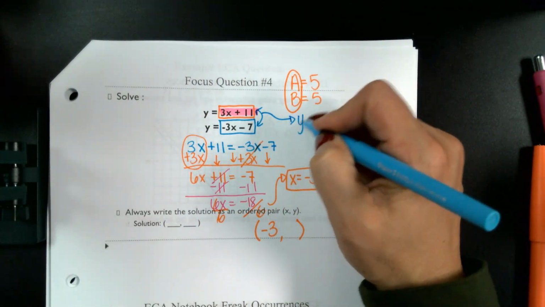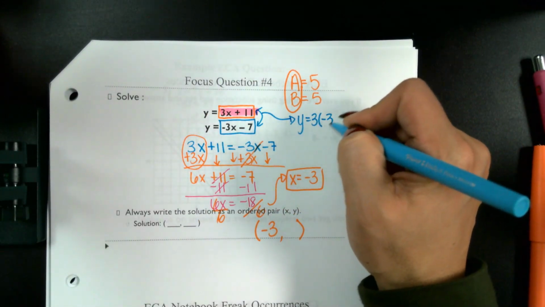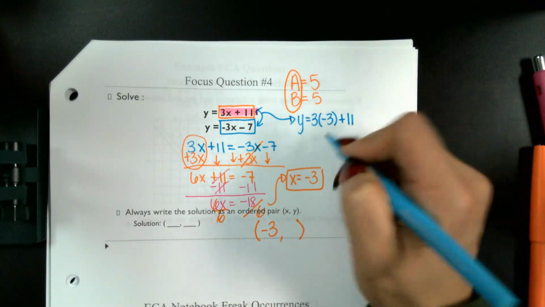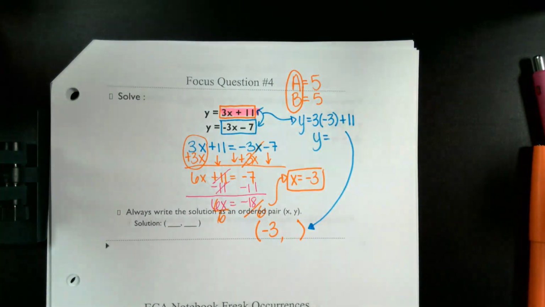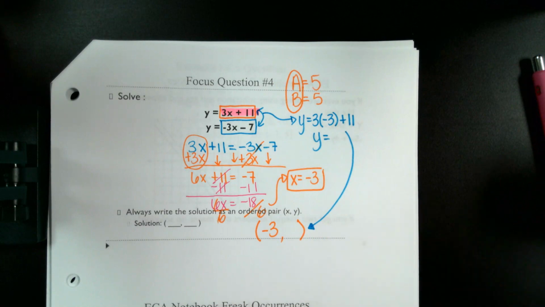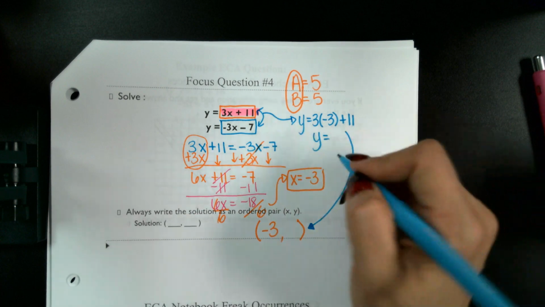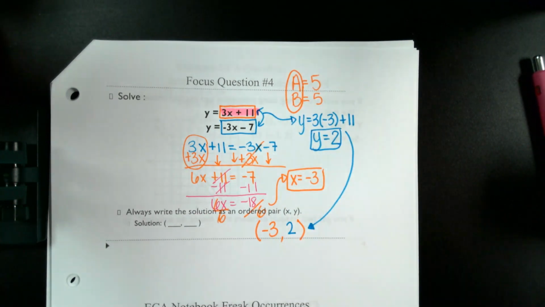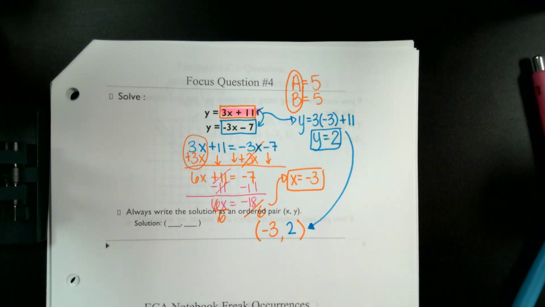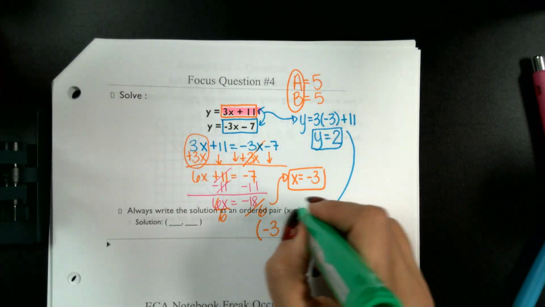So I would do y equals 3 times -3 plus 11. And whatever you guys get, that's our y value. Two? Is that what you said? 2. That would be correct.